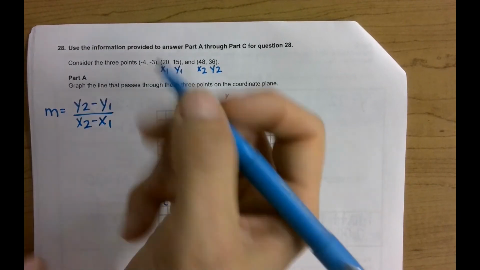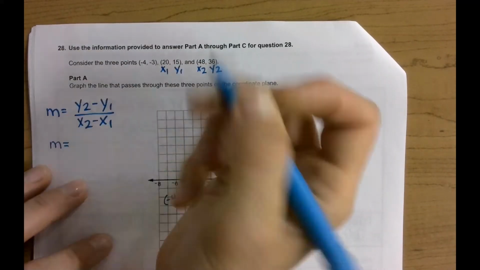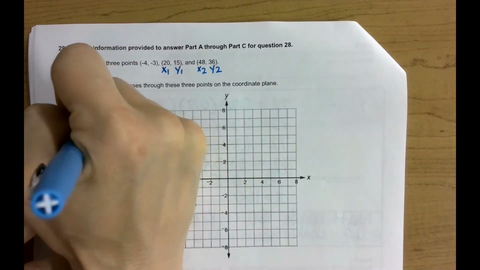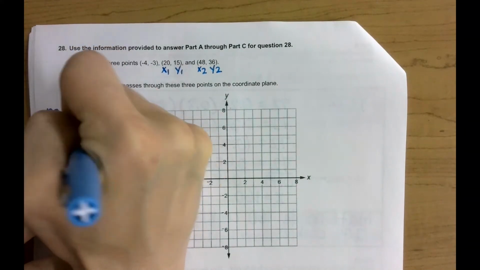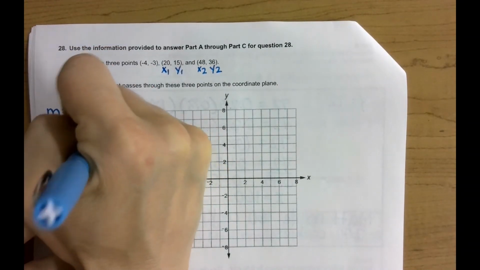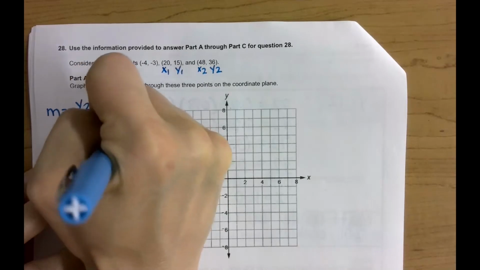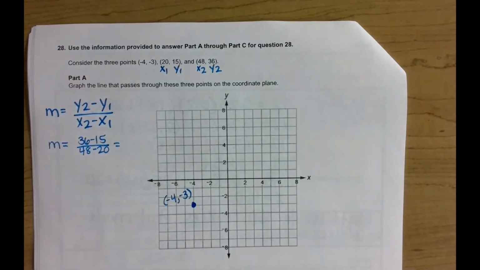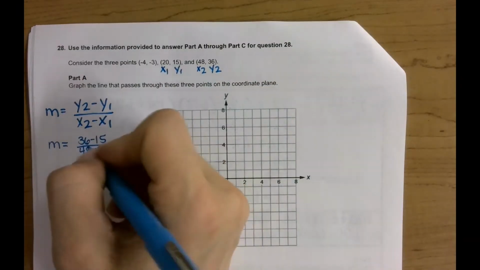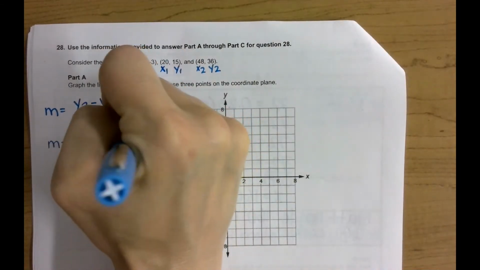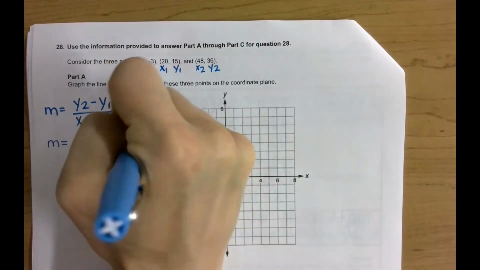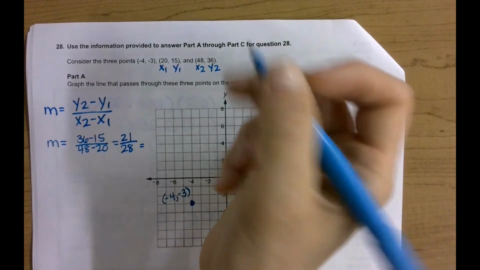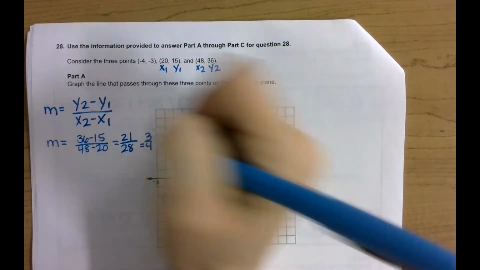Plug these in, and it equals 36 minus 15 divided by 48 minus 20. Simplify, 36 minus 15 equals 21. 48 minus 20 is 28, which equals 3/4.